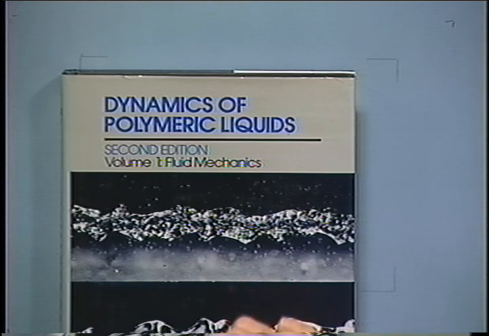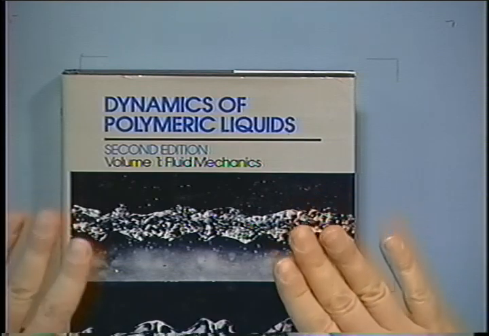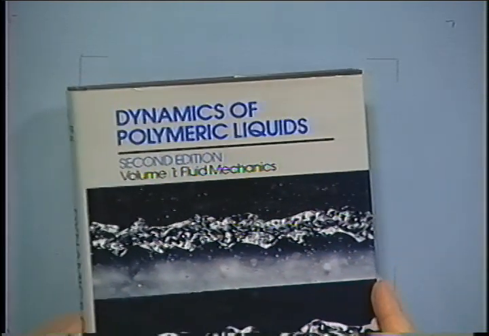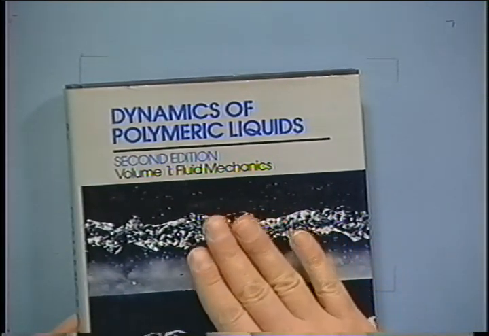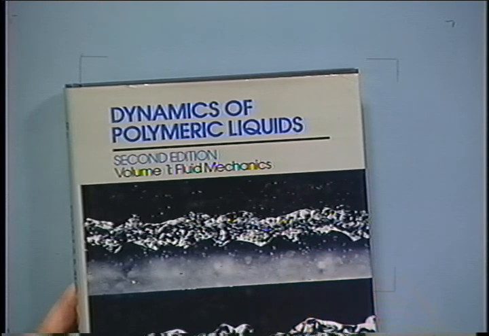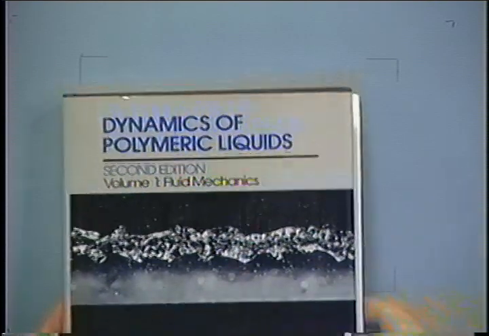There are other schools like Doi and Edwards, and they also have a book on molecular dynamics. But since I see this on the continuum level, I thought that this is a very broad coverage of this subject, and at least in the first part of the course, I will use this extensively. When we go to block copolymers, blends, liquid crystals, we have to take some additional literature to complement that.